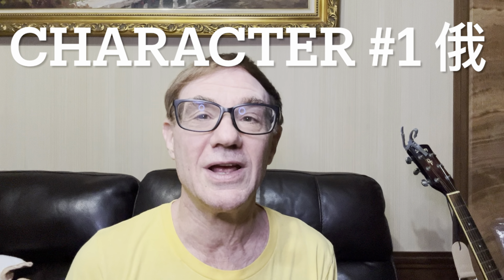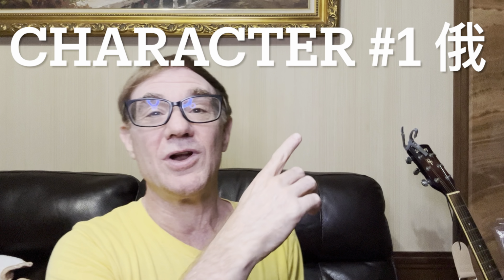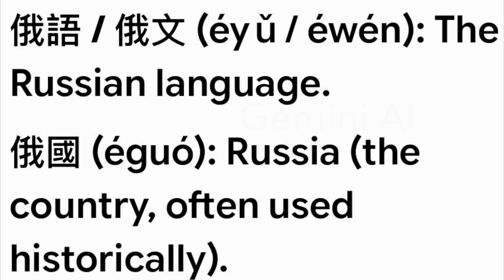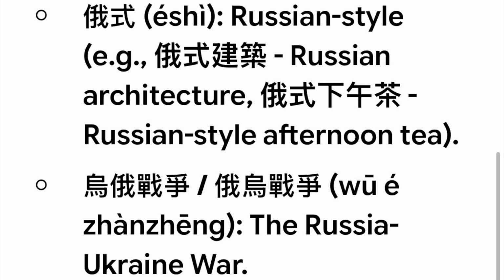All you have to do is, here's character number 1. Put an inverted ren, the person radical, to the left, and you get é, second tone, which is used in the transliteration of Russia. 俄罗斯. Or 俄国, and 俄语 and 俄文 is the Russian language. 俄式 is Russian style, and 乌俄战争 is the Russian-Ukraine war.